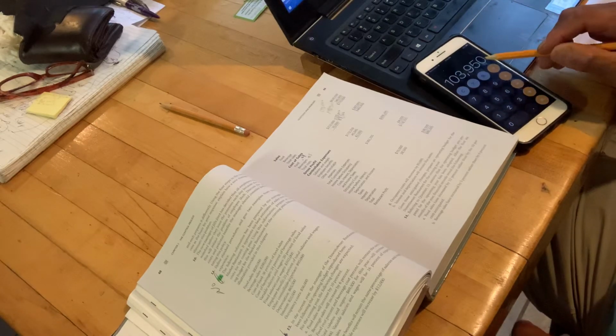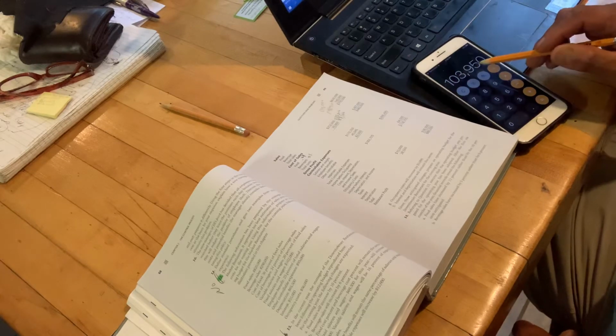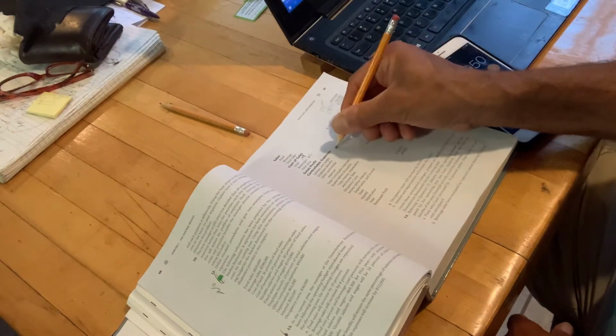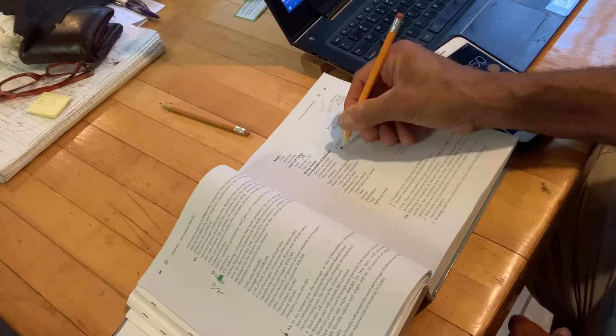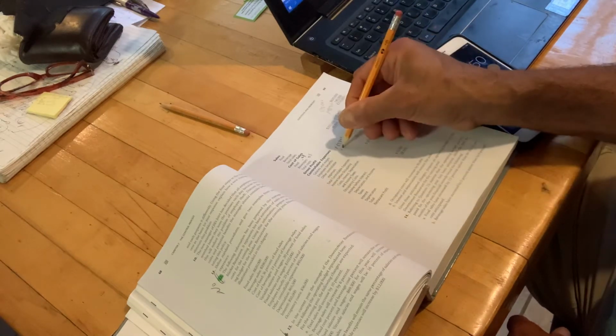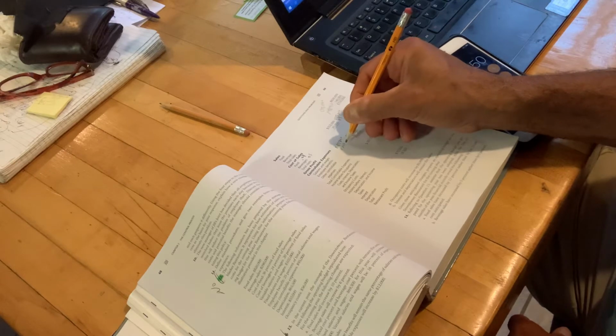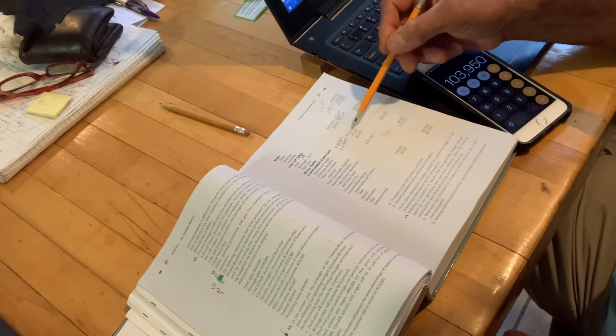And that is $103,950. So if our fixed is 69,300, that means our variable is 103,950. Okay, because those two add up to 173,250.